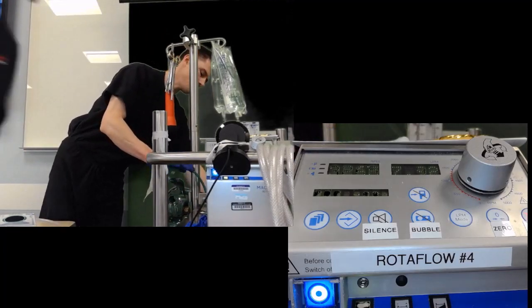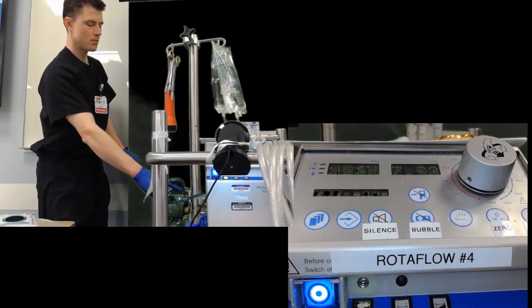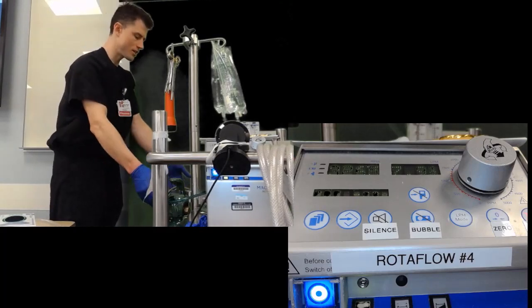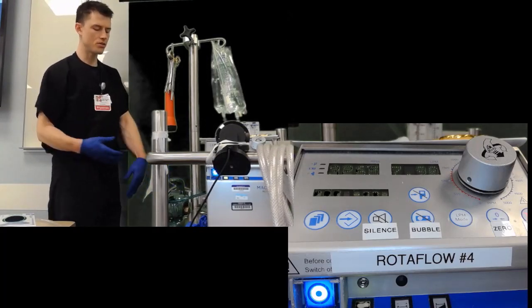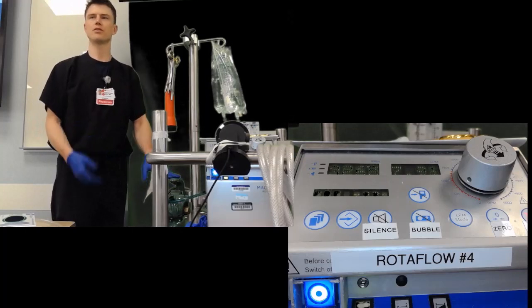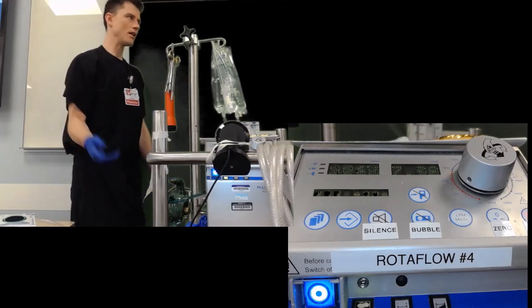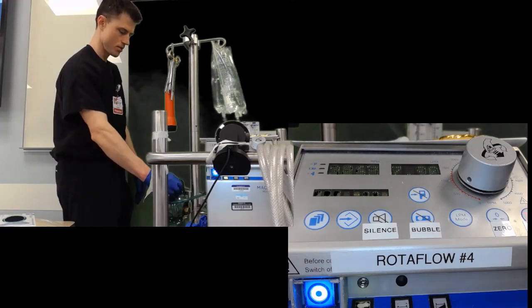Okay, not an oxygenator. Or let's say you turn it up to 4 liters and you're all hooked up and you're still not oxygenating. Make sure your tank is actually full. If your tank ran out, it's not going to alarm. It's not going to tell you that. You're just going to see the patient desaturate. All right, very good.